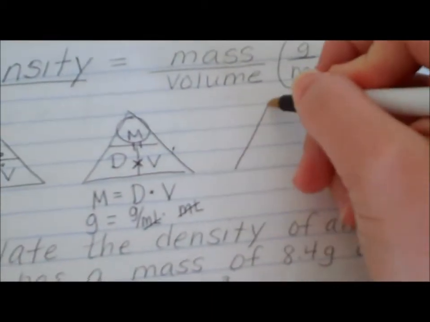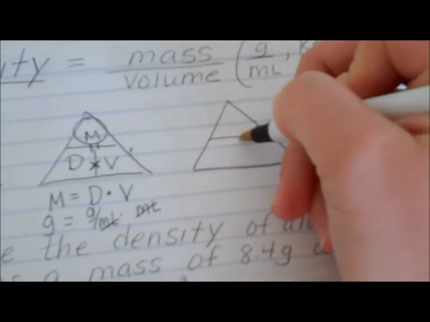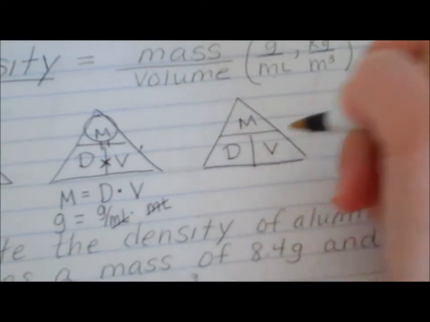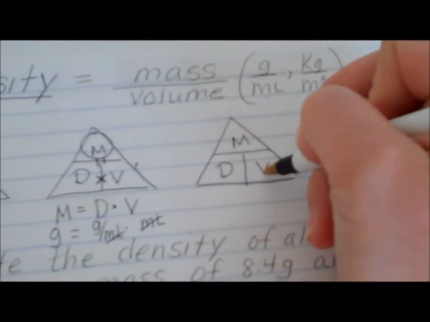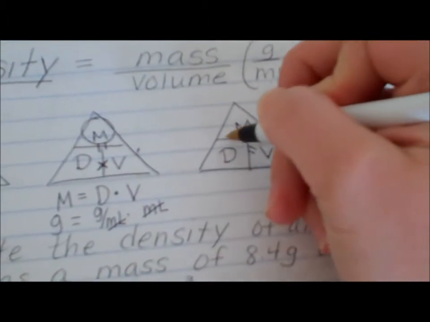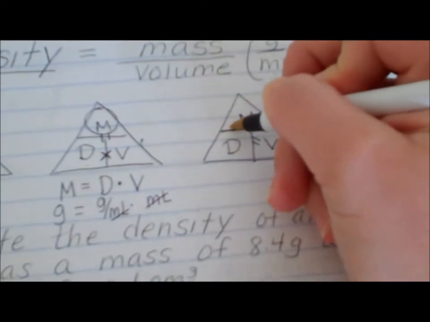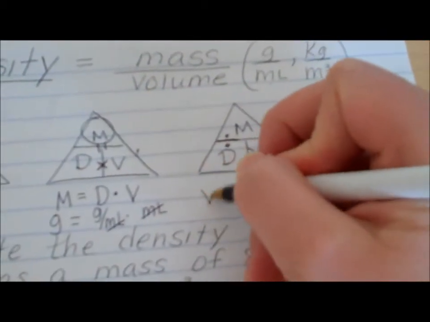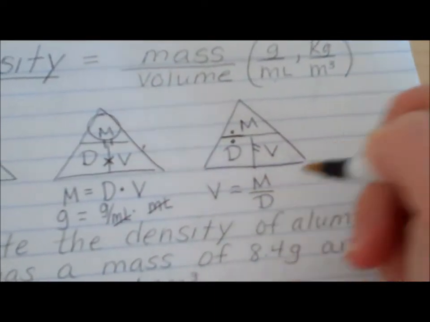Now let's solve for our last value, volume. So we're going to draw our triangle just as we did before. It's still d over mv. We're going to keep this relationship as is. Now we're going to solve for volume. So volume is equal to, and we're going to see now a horizontal line instead of a vertical. Horizontal means division. So we're going to have V is equal to mass divided by density.